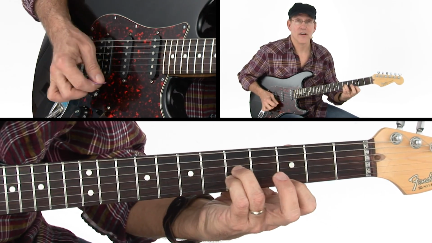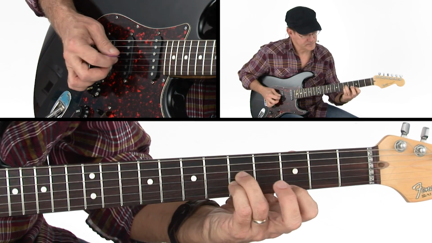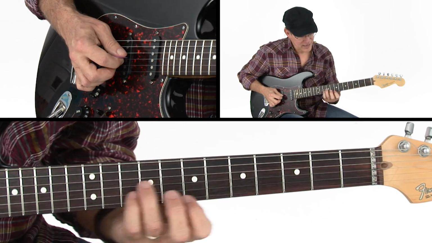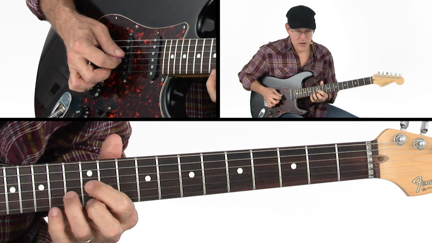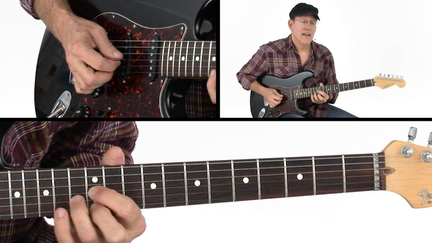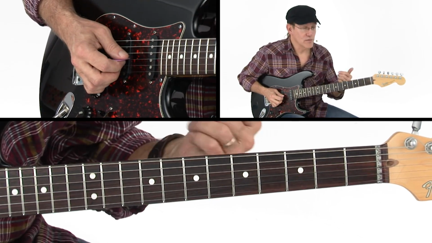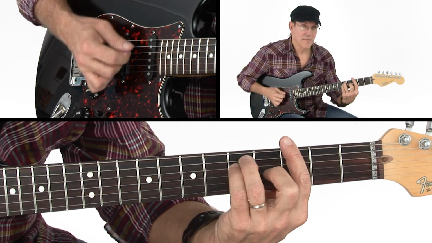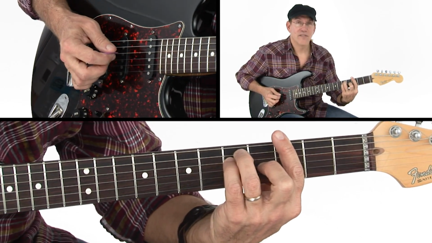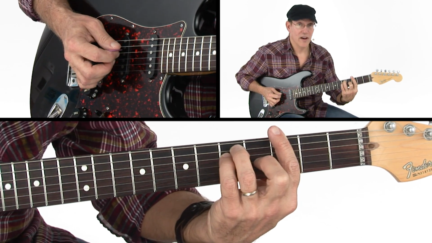This is going to be my root inversion, my root position. And this next one is going to be right here. And the next one is going to be right here. Now, one thing you might notice if you're really paying attention is that if I play a G barre chord here, several of the inversions are within there. So the shapes are there.